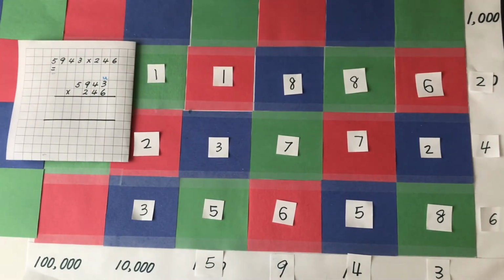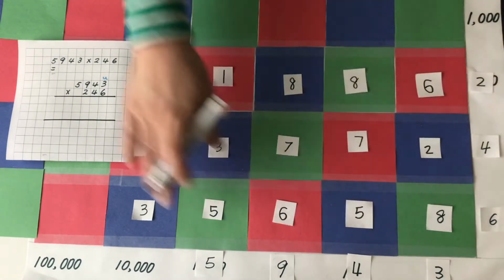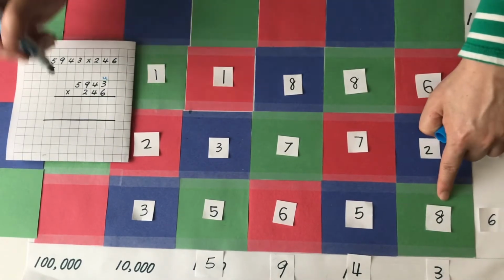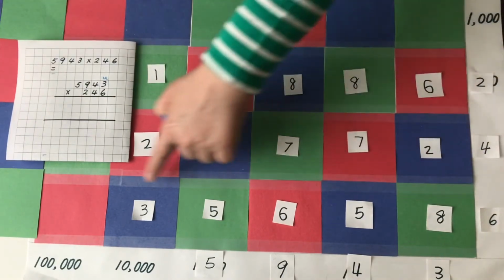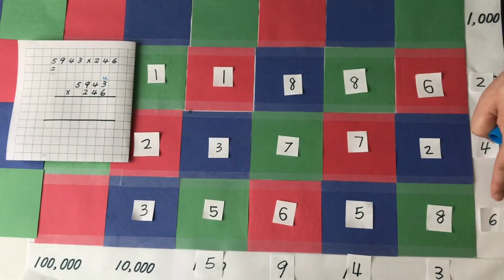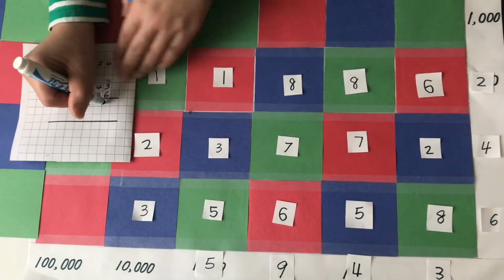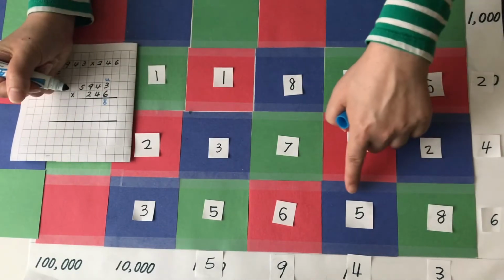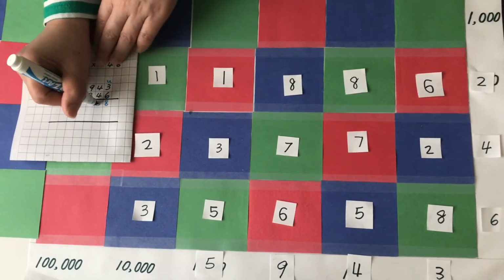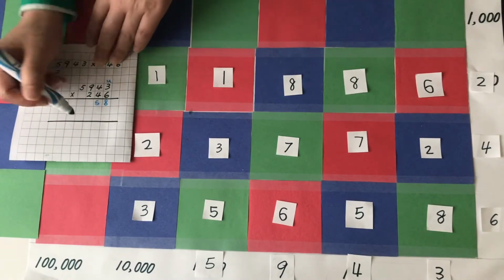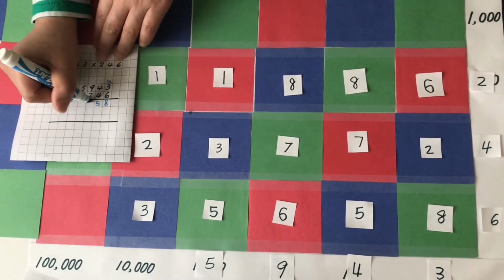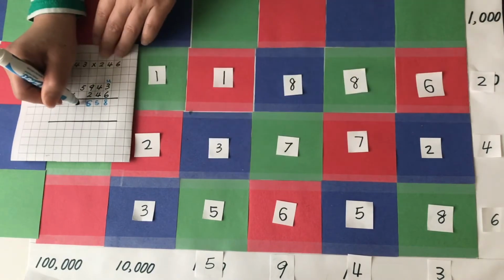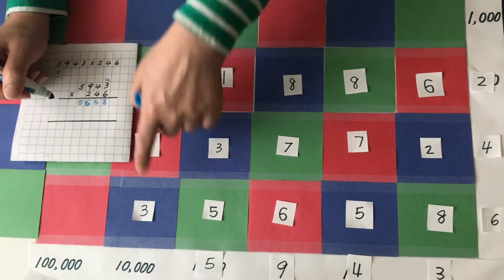I'm going to use the blue marker to represent our partial product. The first row is our bottom one, the unit from the multiplier. The first number says 8. Next one is a 5. I copy it down right over here. Next one says 6. Next one is a 5. Next one is a 3.